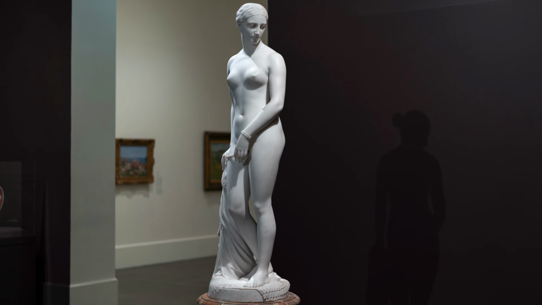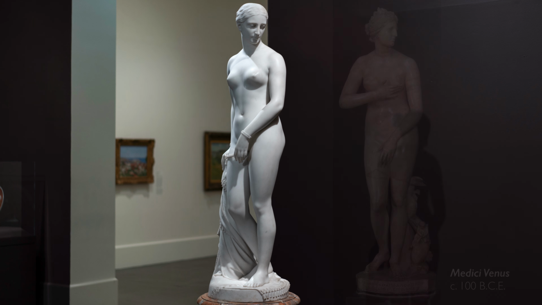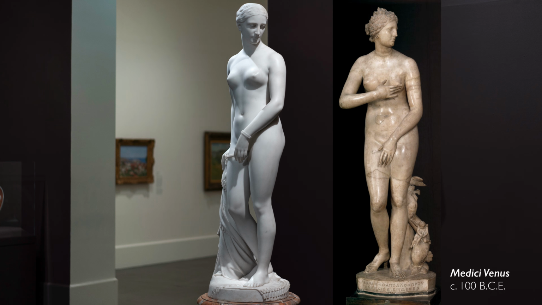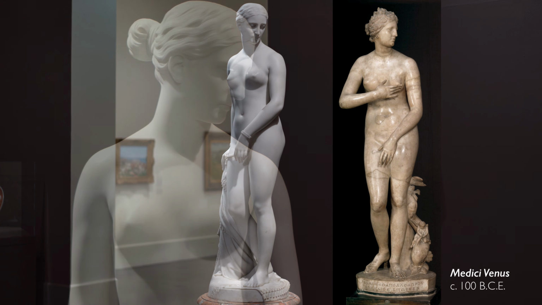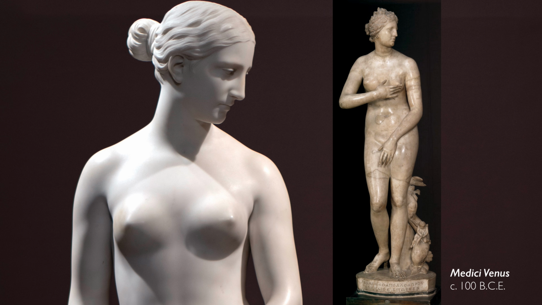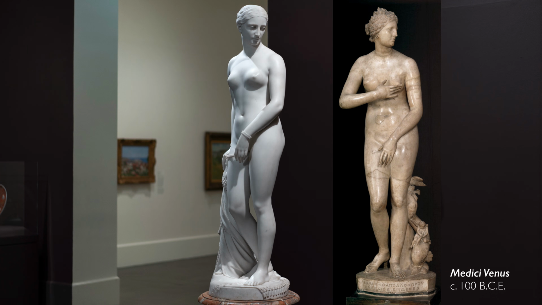Powers was looking to ancient sculpture for source material, and certainly he was looking at examples of Venus. From those sculptures, he was able to borrow particular material, such as the averted gaze of the figure, who looks off to her left. We see her in profile. And he also borrowed this pose where the woman is shielding her nude body from these onlookers.